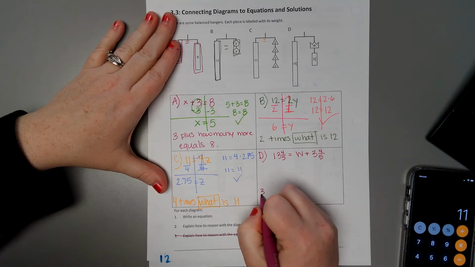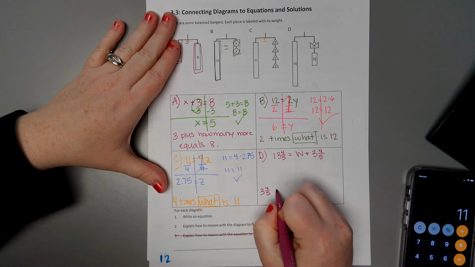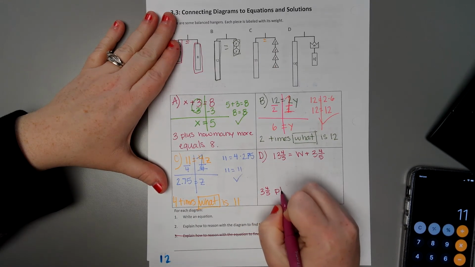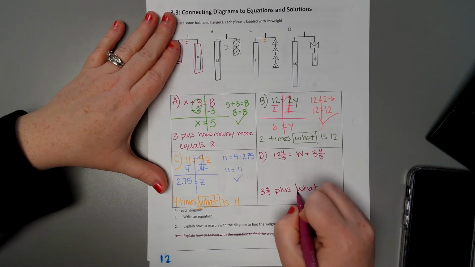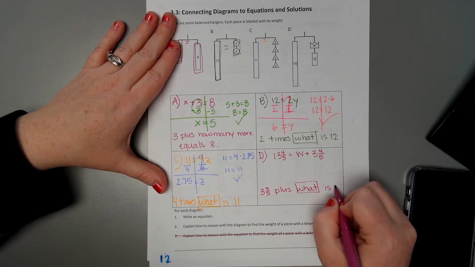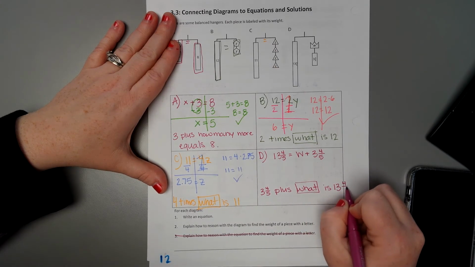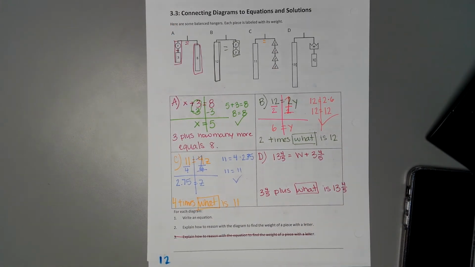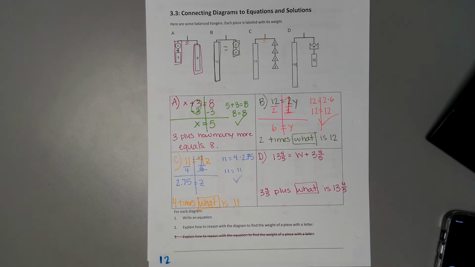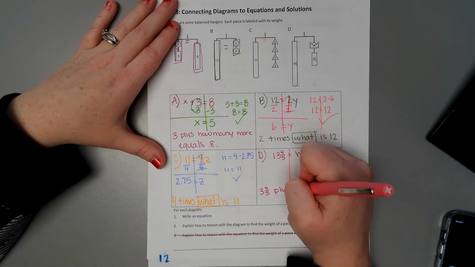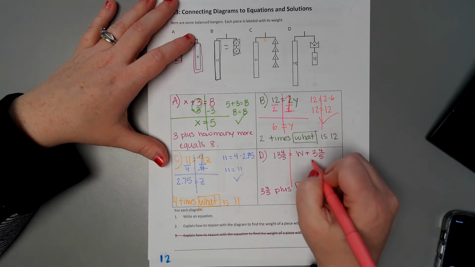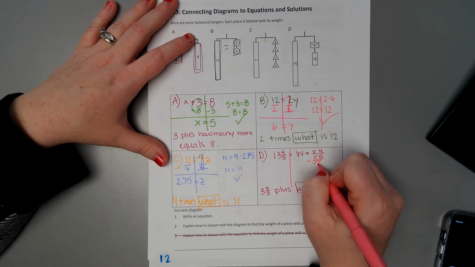So 3 4/5 plus what? What is that variable we're looking for? Is 13 4/5. Well, in order to solve it, we have to do the opposite of what it's telling us to do. This is saying W plus something. The opposite of adding would be to subtract. So minus 3 4/5.